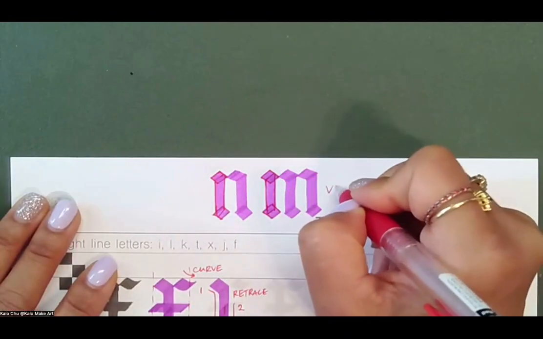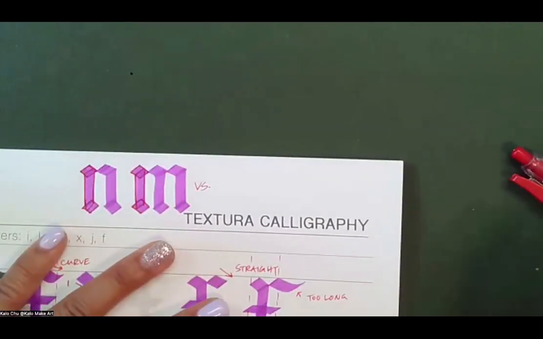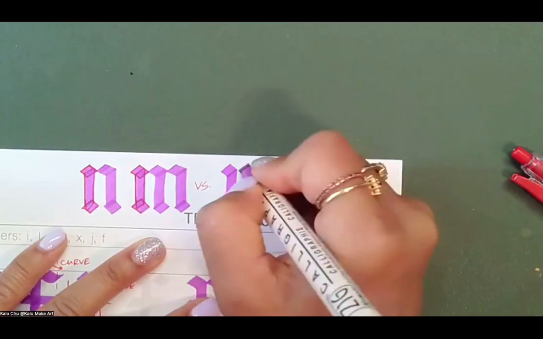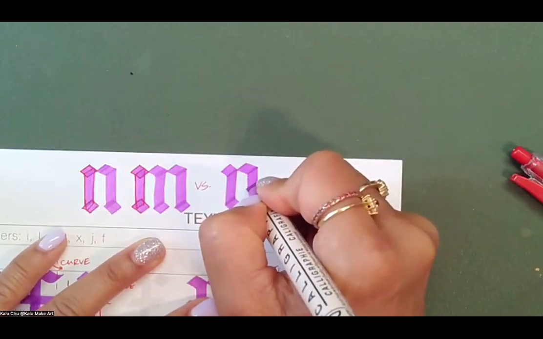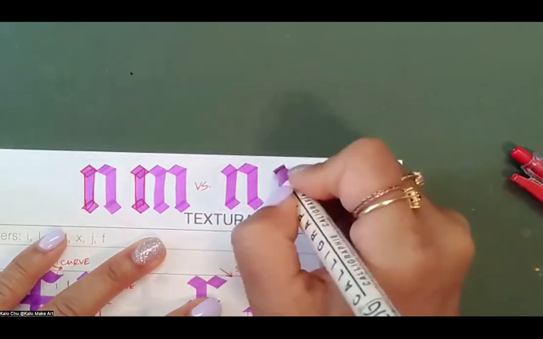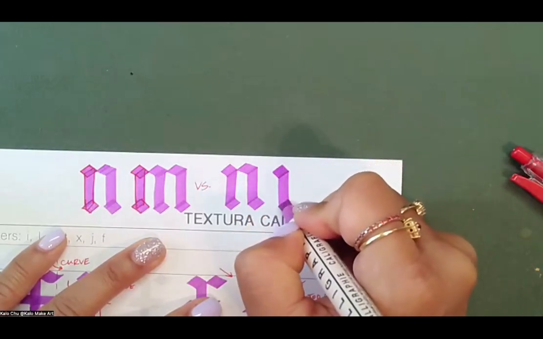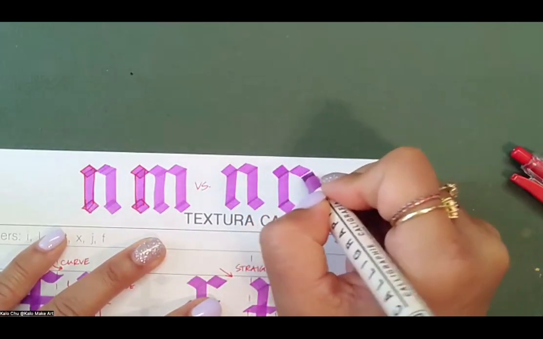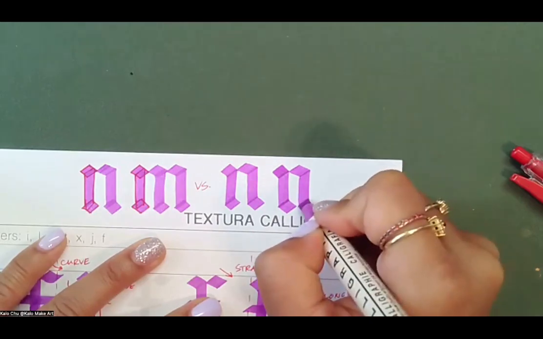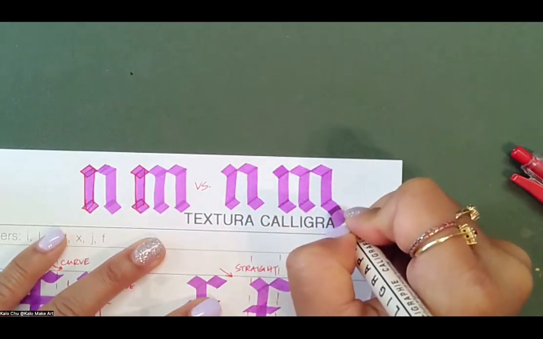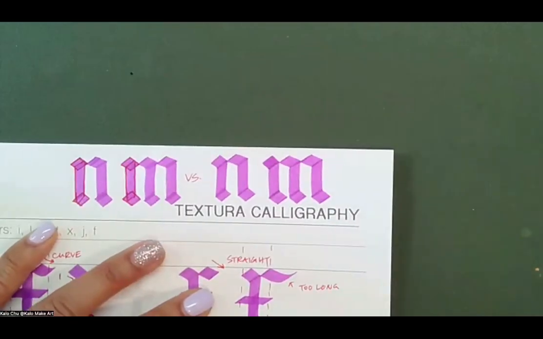Now versus what I mean is if I'm doing coming straight down and straight down, you see it looks similar, but the way it's written is slightly different. And don't know if you noticed that subtle difference.